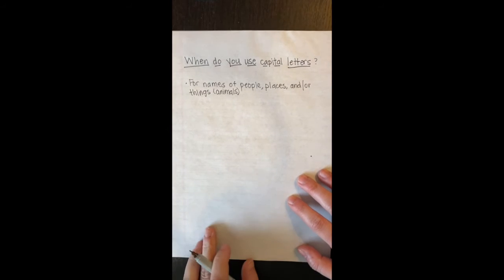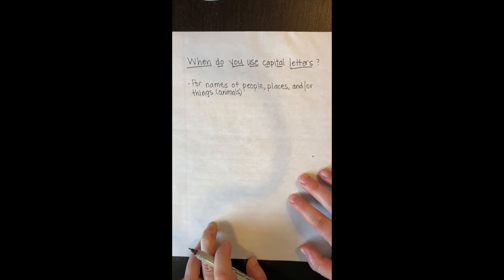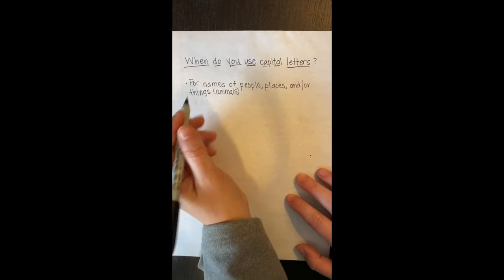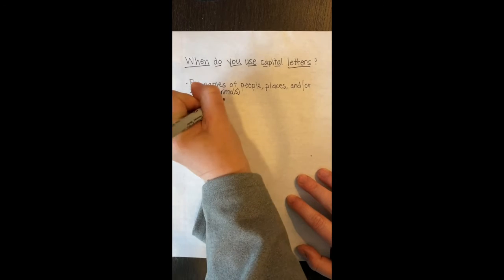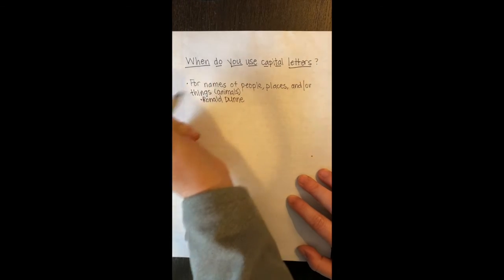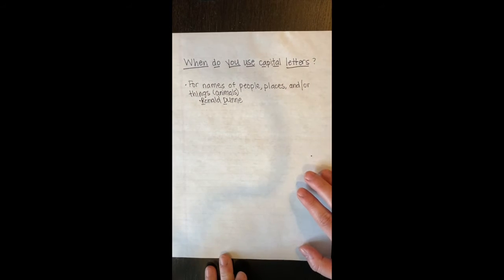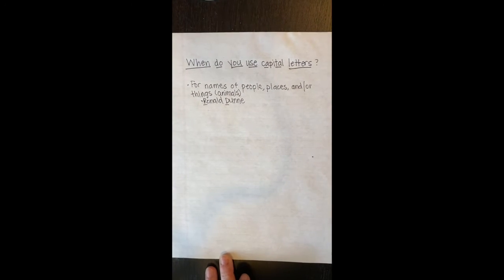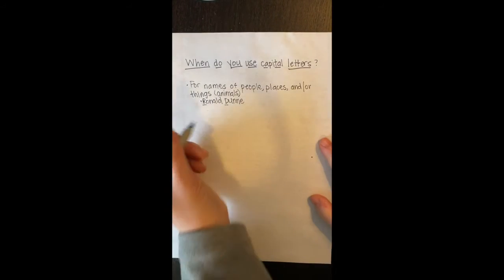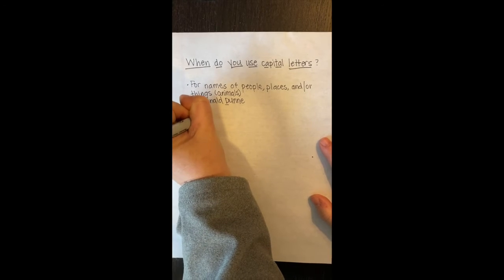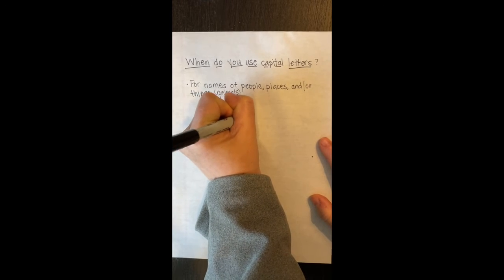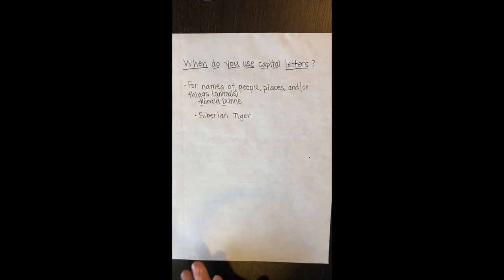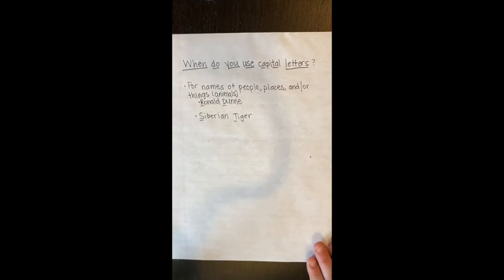So for example, if I was writing my dad's name, Mr. Crabtree, we would have, his name is Ronald Dunn. And do you see here that not only was his first name capitalized, but also his last name. And then if we want to talk about maybe a Siberian tiger, you would use capital letters too, because it's a proper name of the tiger.